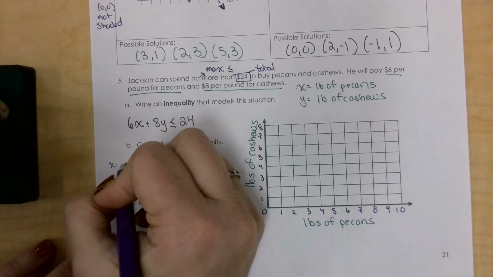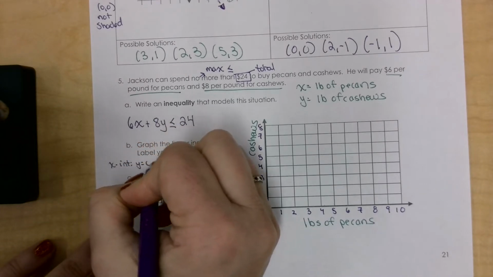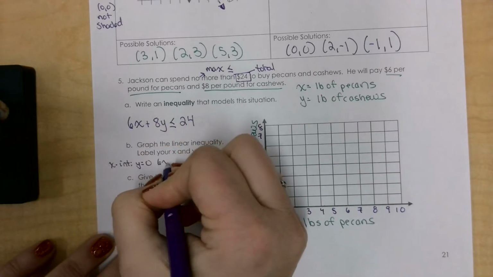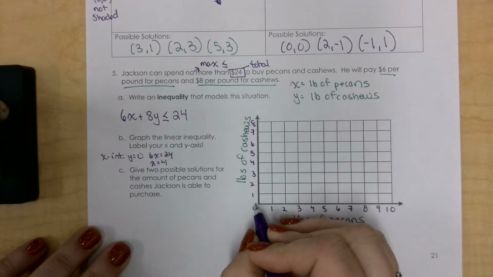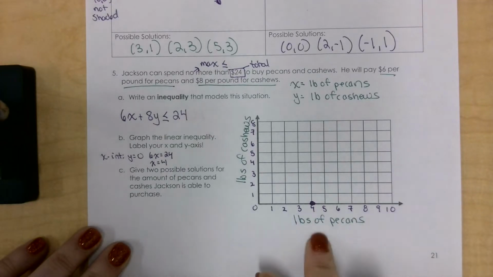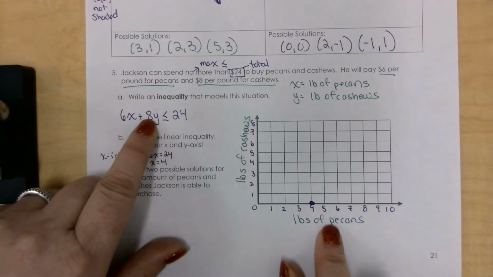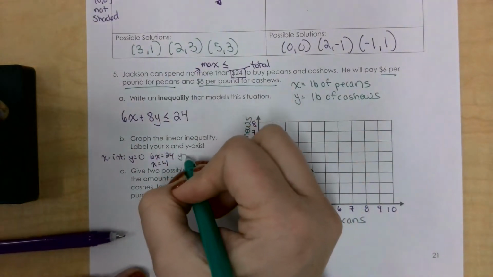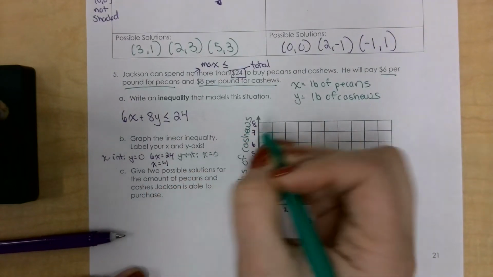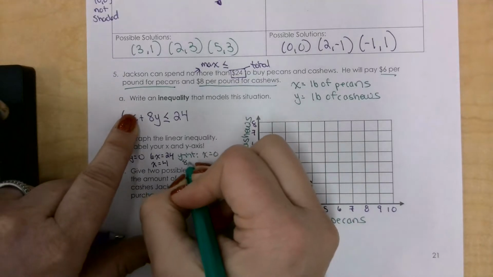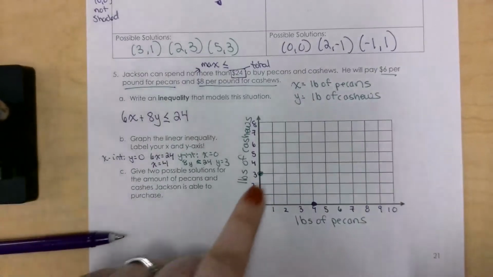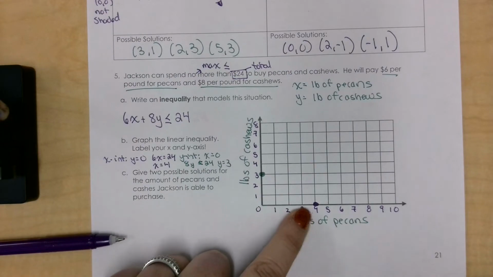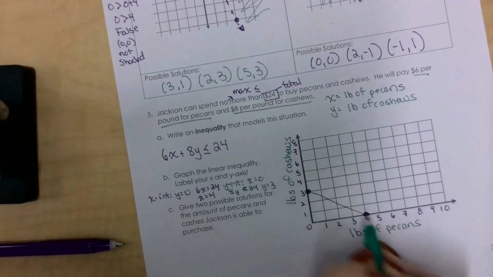So the x-intercept, of course, is the value of x when y equals 0. If y equals 0, I end up with 6x equals 24, and x is going to equal 4. So if he buys 4 pounds of pecans, he can get no cashews. Now my y-intercept, or the value of y when x equals 0, results in 8y equal to 24, so y is going to equal 3. And it looks like if Jackson buys 3 pounds of cashews, he can buy no pecans. I'm going to connect this right there.